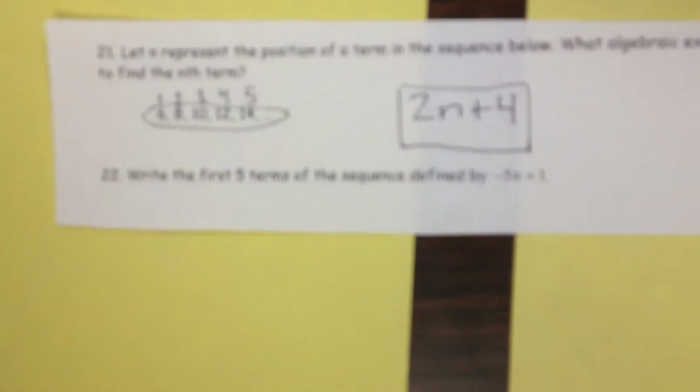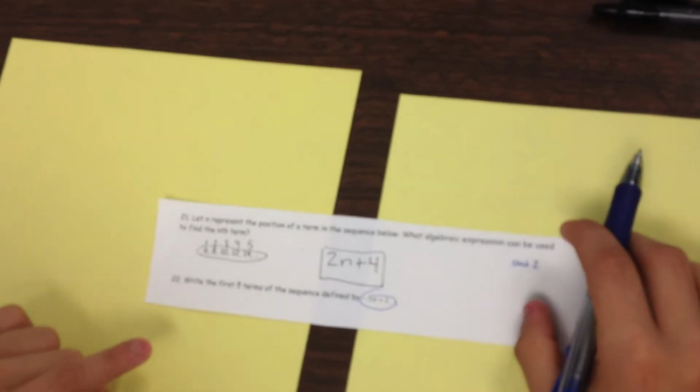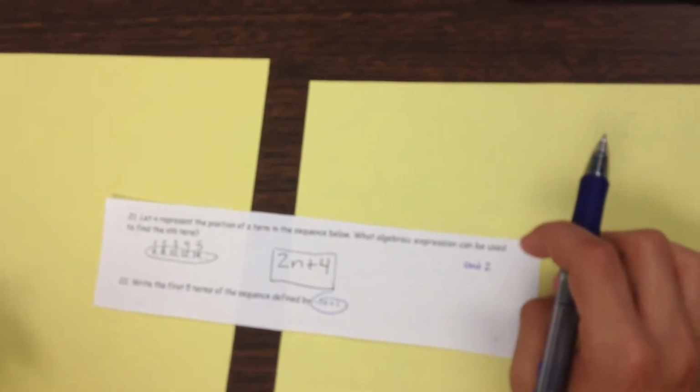Now the second question says, write the first 5 terms of the sequence defined by negative 5n plus 1. So for this, you would have to create a table or put the equations like 5 times.